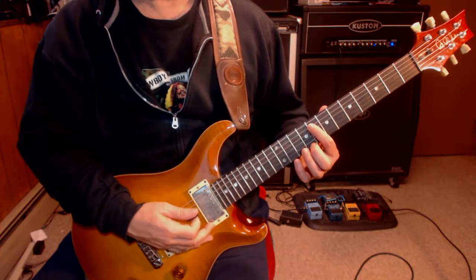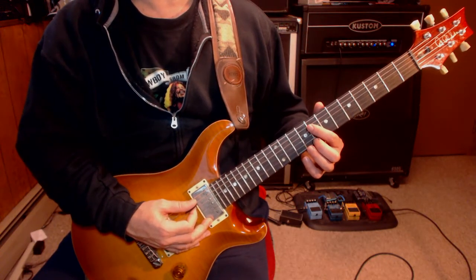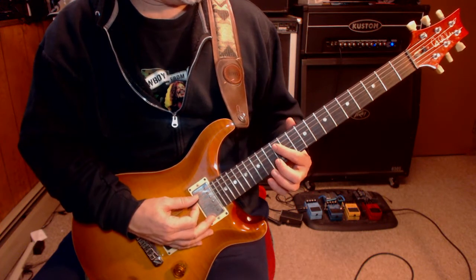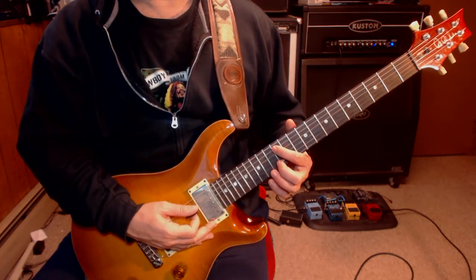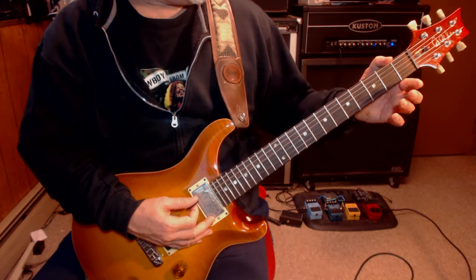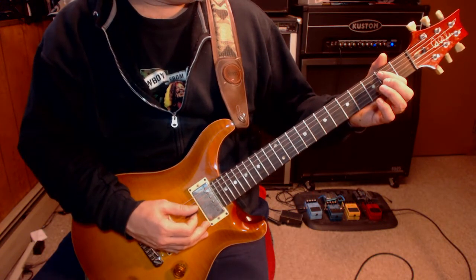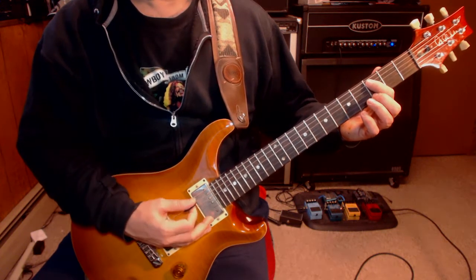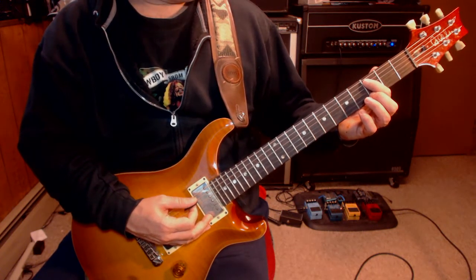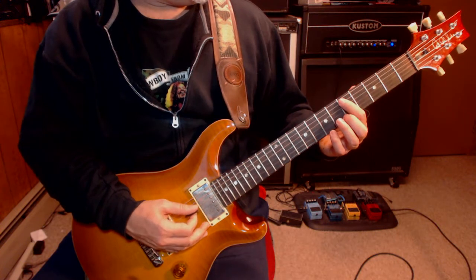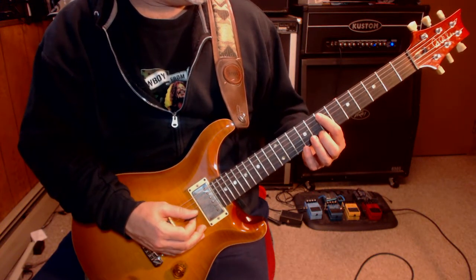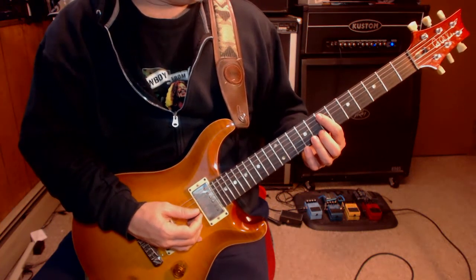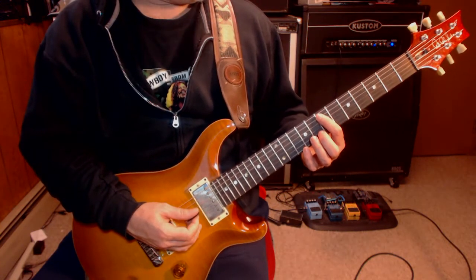F, then A. A is going to be easy. It's either open string, you should already know that by now, or 12th fret. F, A, C. Okay. A to B, half step up to C. Oh, there's my C. So C, and then F, A, C, E. So C up to D, full step up to E. Oh, there's my E. And you want to keep repeating that just to get that down.